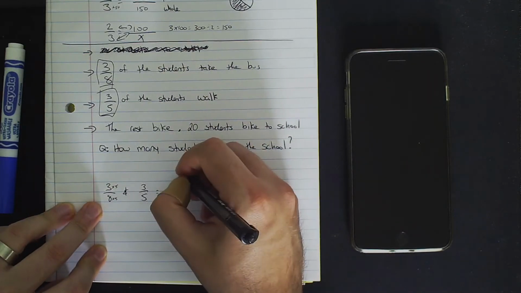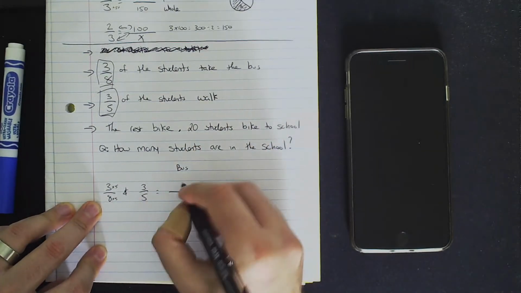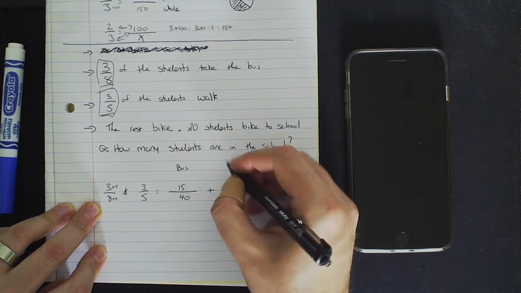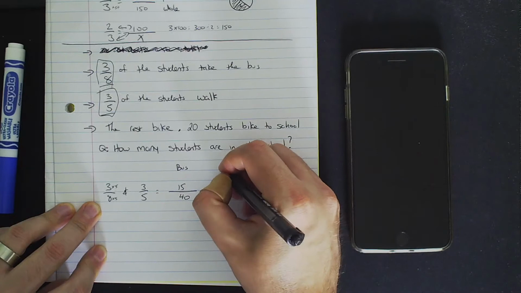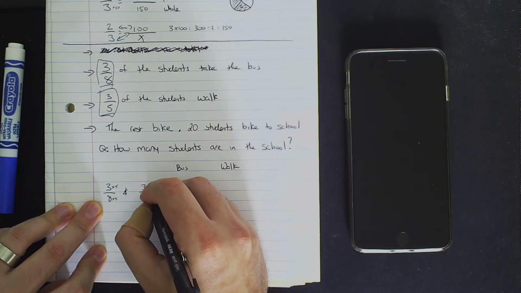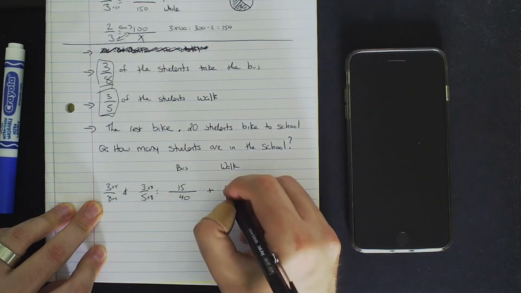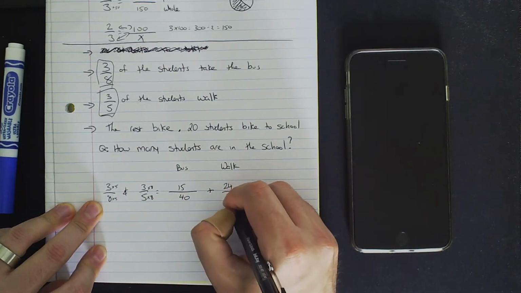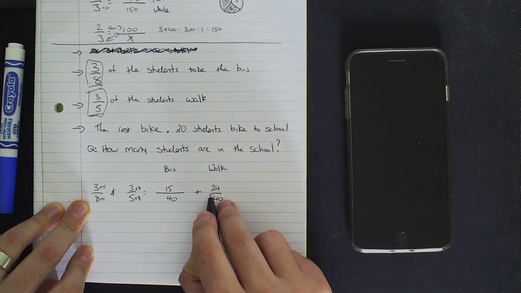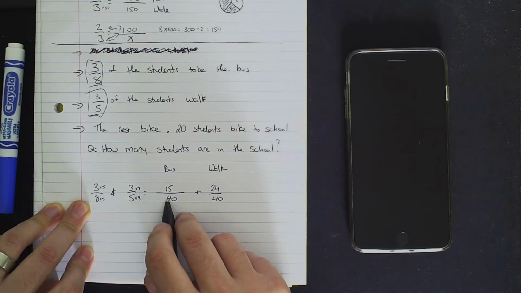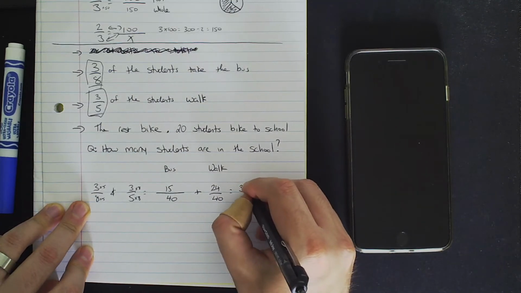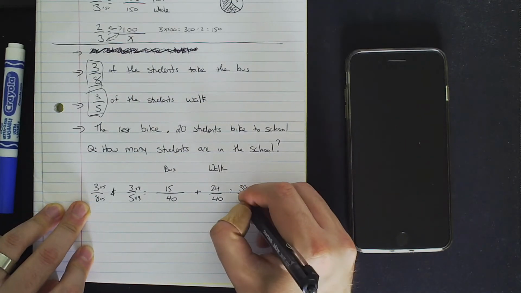So for the bus, you would have 15 over 40. And then you have walking, which would have to multiply this by 8 as well. You would have 24 over 40. If we add these 2 together, you get 15 plus 24 is 39 out of 40.